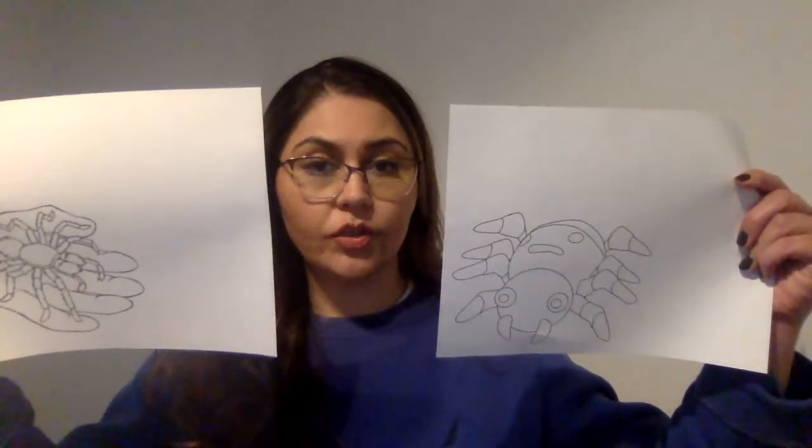So I have these two pictures of spider over here. The child can color between those. That is another skill that we're working on.